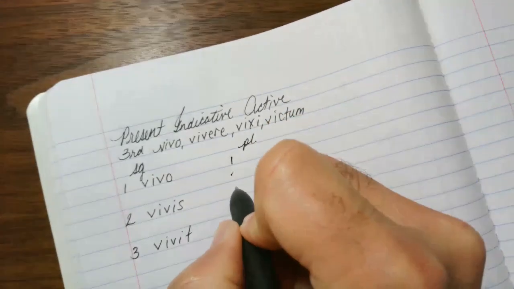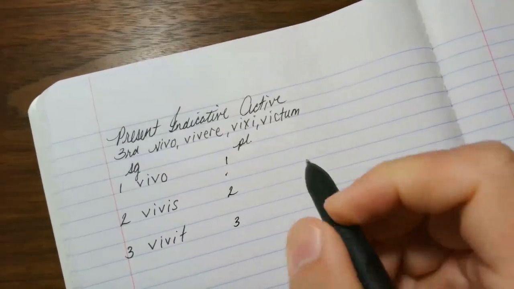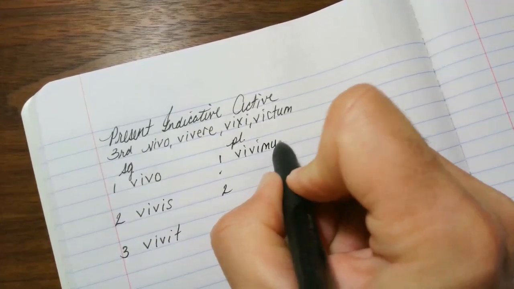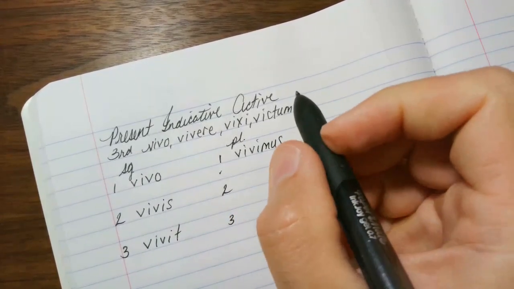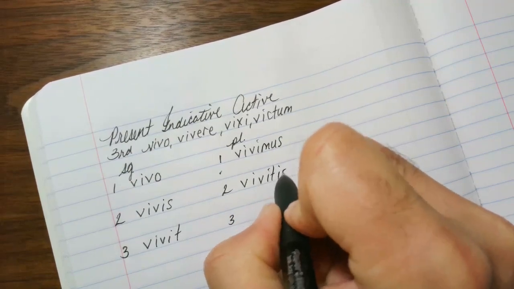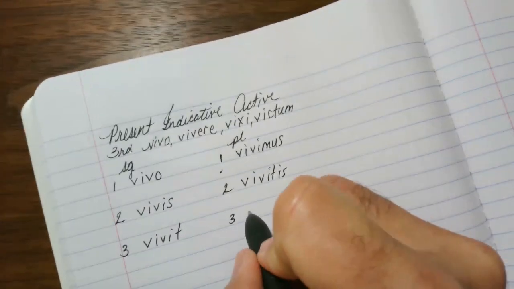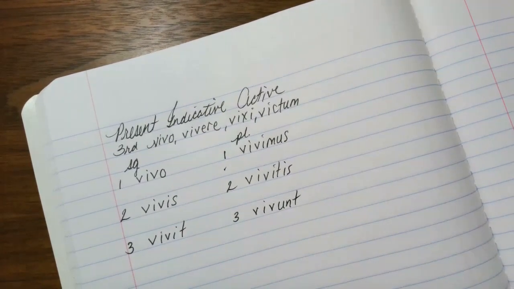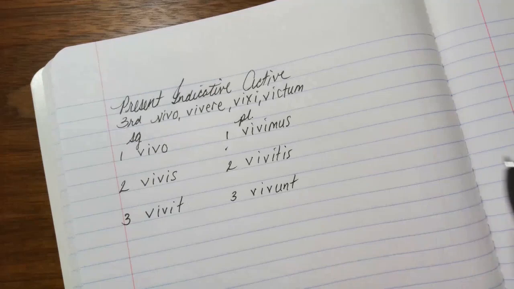First, second, third person. We're going to have vivimus. This is a funny word. And then we're going to have vivitis. All right, and then we're going to have vivunt. All right, so that's what that word looks like.